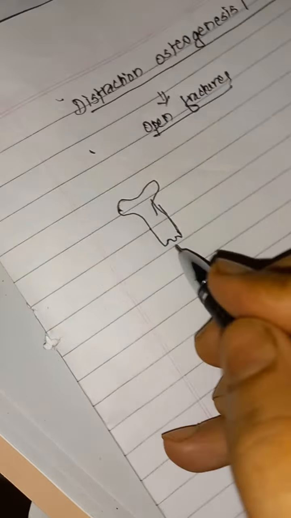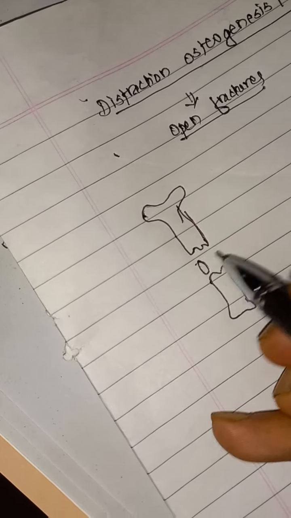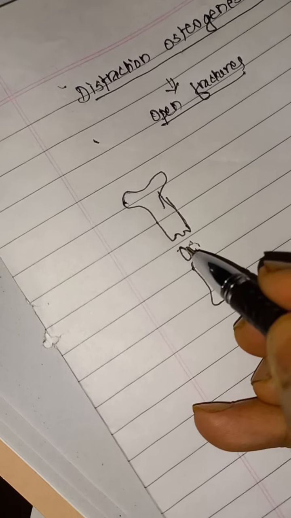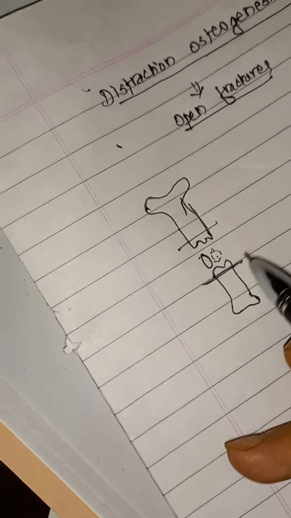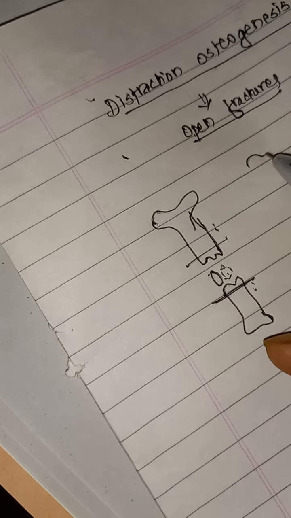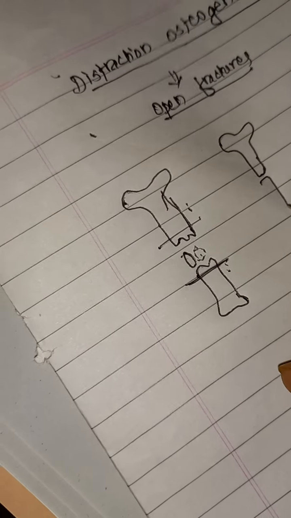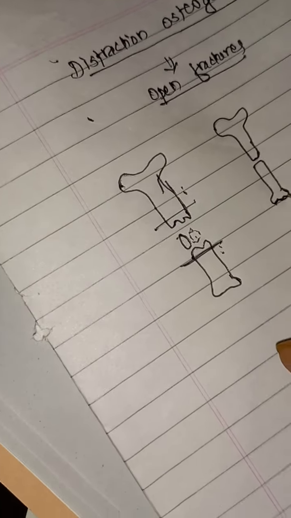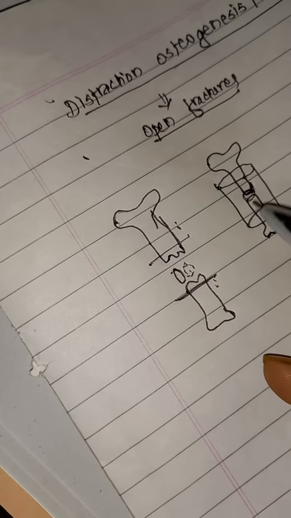Suppose this is our fracture, and suppose this part of the bone is lost. Then first corticotomy is done. Corticotomy means removal of this part, and then these both parts will be approximated. And the frame of Ilizarov ring fixator is now inserted. These are initially approximated towards each other.